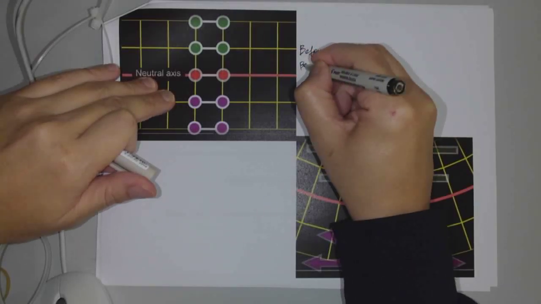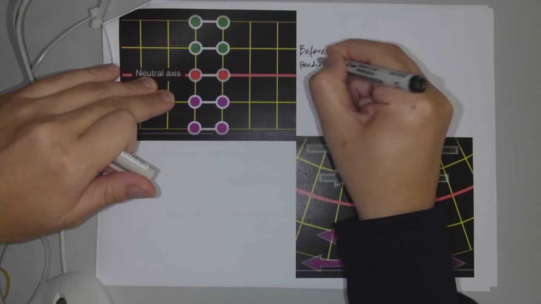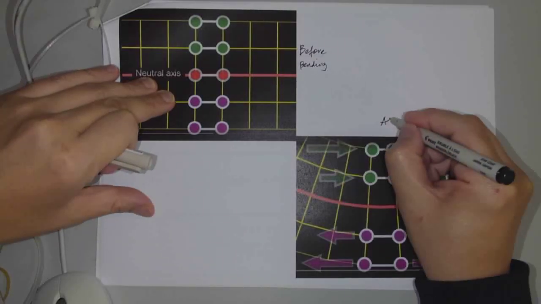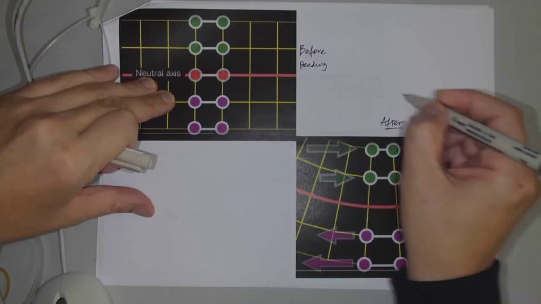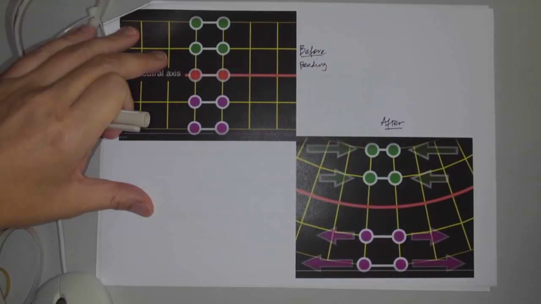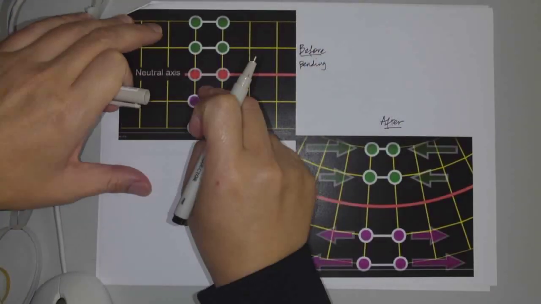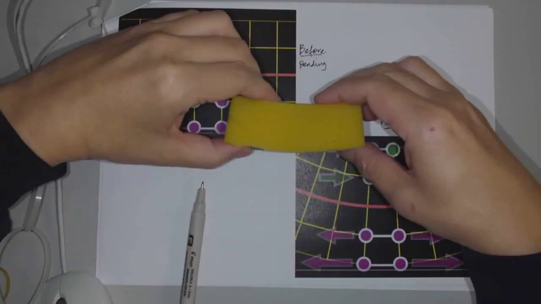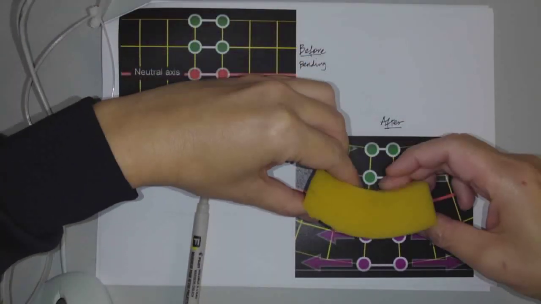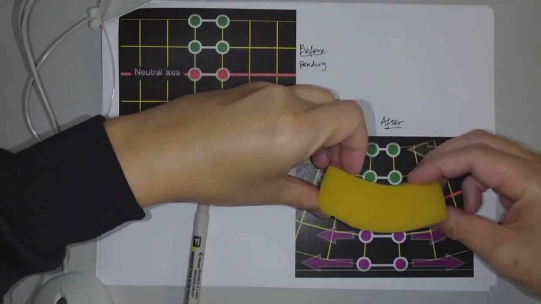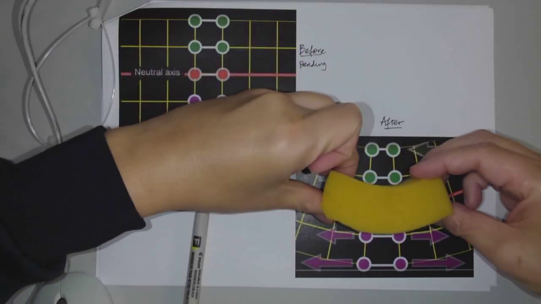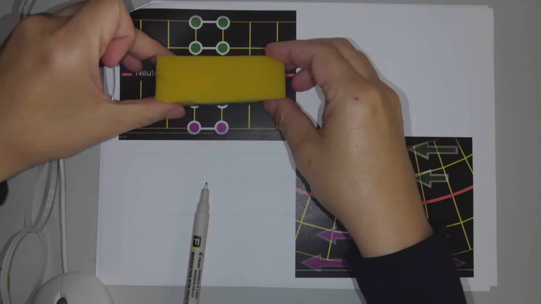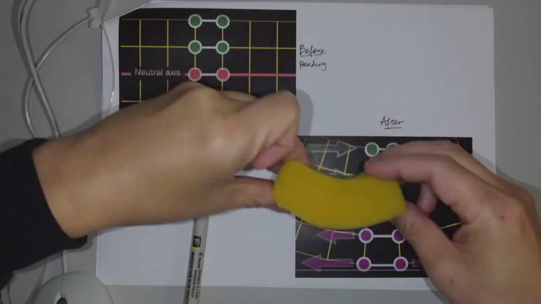So that's before bending. That's after. So this is an elevation view. Remember that's an elevation view? So the beam actually bends like this. Right, this is what happened. This is after. This is original. After.